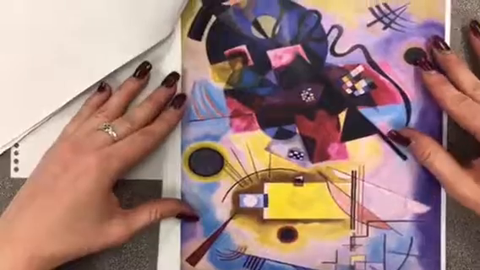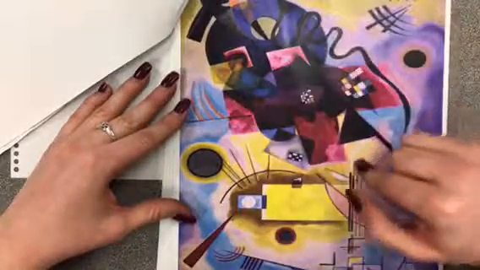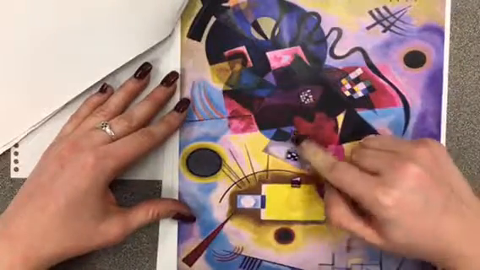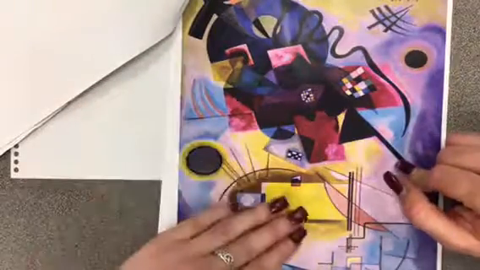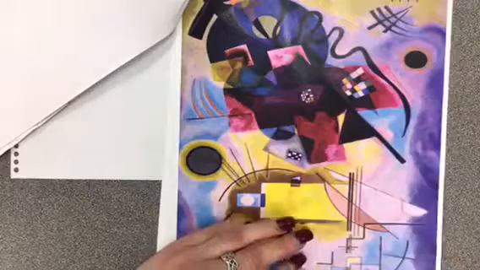Here's another picture that's very abstract. Just lots of lines and colors and shapes. I can't really tell anything. I can't see anything that I really recognize. So this is very abstract.